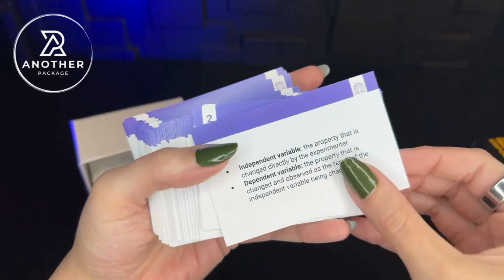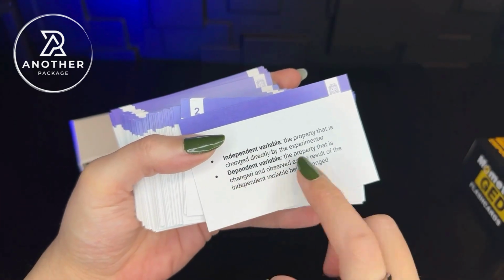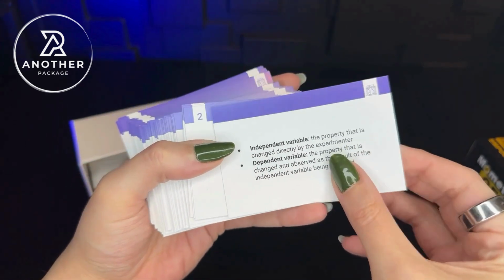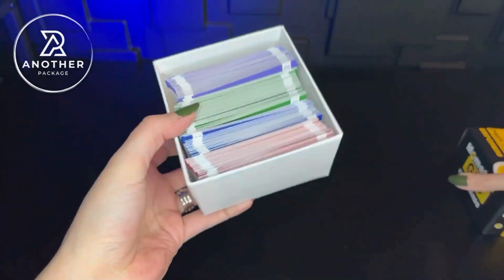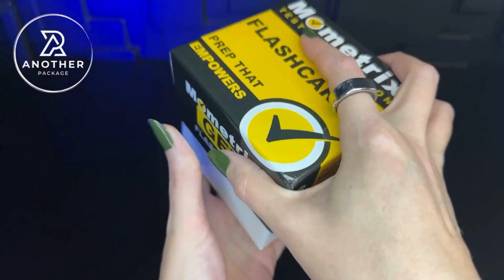So I think these are very easy to read. I also like that we have the boldness on the back like we do when it comes to being able to explain differences between 2 different things. I think these are fantastic quality. I'm glad that the company sent me these ones to try, and hopefully this helps.